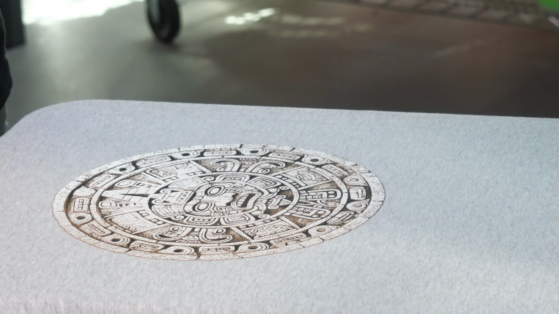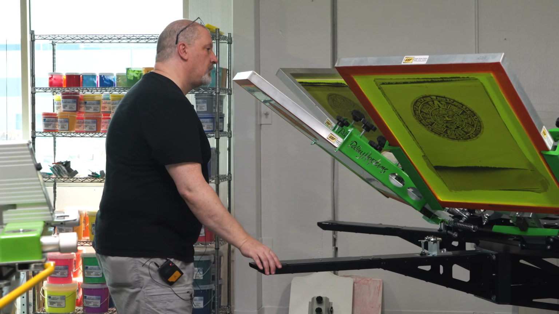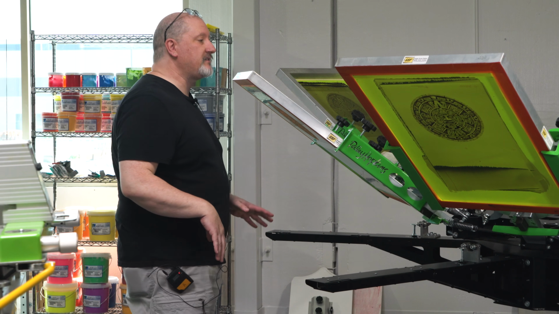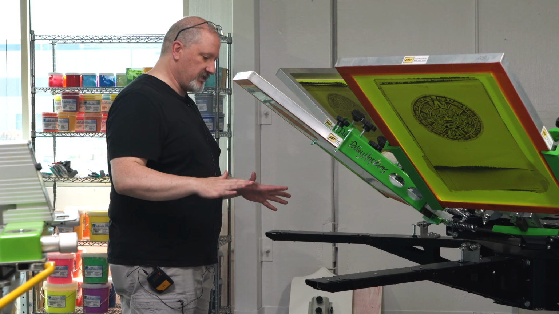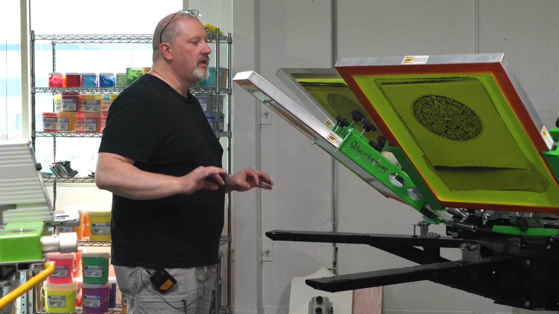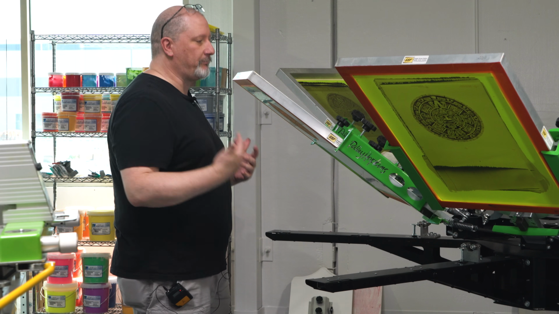But this is just to show you what it can be and what it can look like and what your variables are. So I'm going to give this a good flash. Again, I'm working with a cold platen, so it's going to be a little challenging to get an even heat distribution. But again, we don't want to get it so hot that you actually see the print start to dull out, which means that the puff is activating.